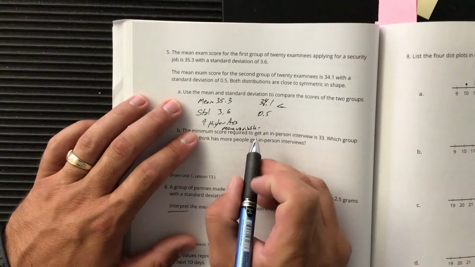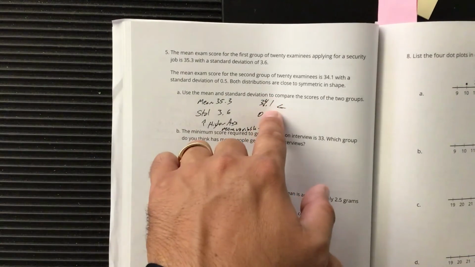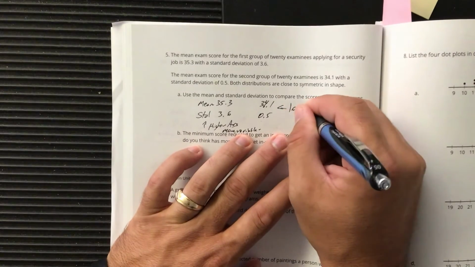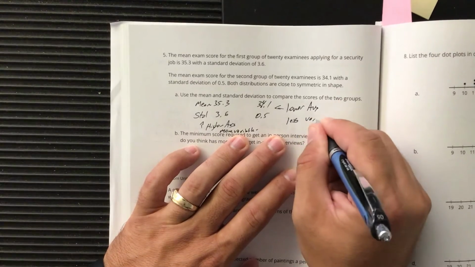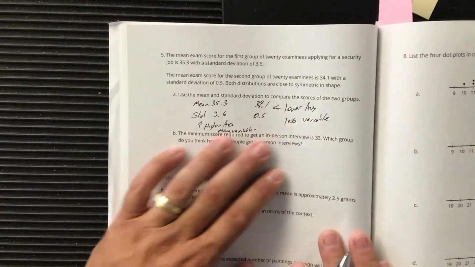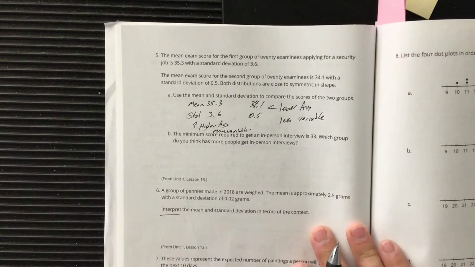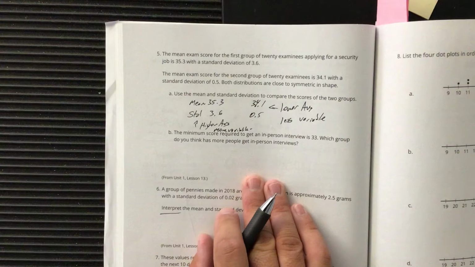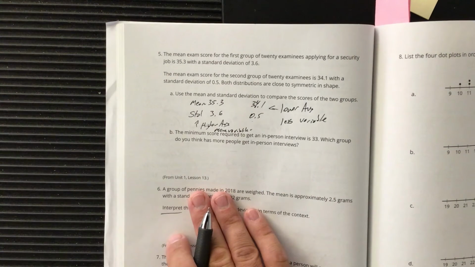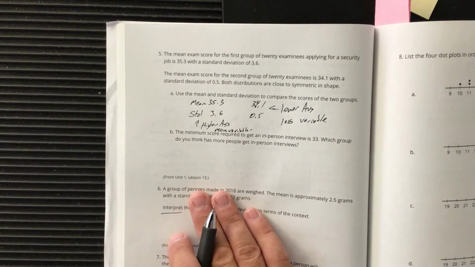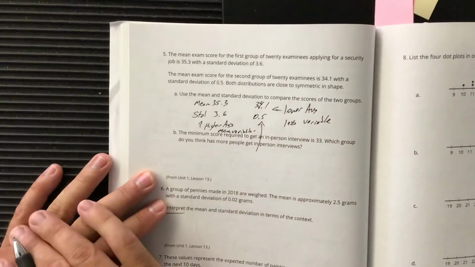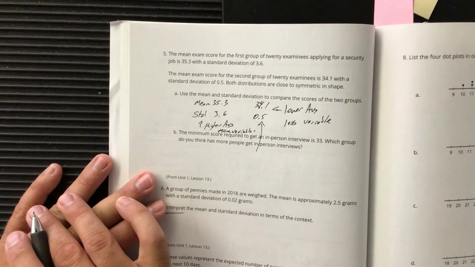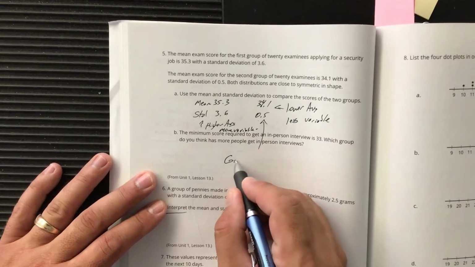Remember, standard deviation of 0 is everything's the same number. That's pretty close to 0. So lower average, less variable, way low variable. Good data, however you want to say that. The minimum score required to get an in-person interview is 33. Which group do you think has more people get an in-person interview? Which one? I would agree with B. Almost everybody would be above that for there. Group B.